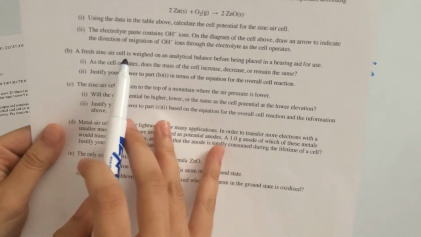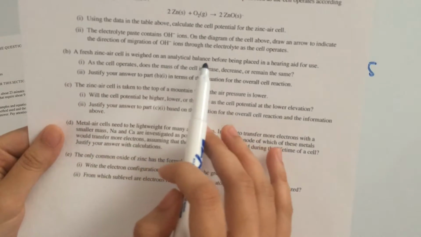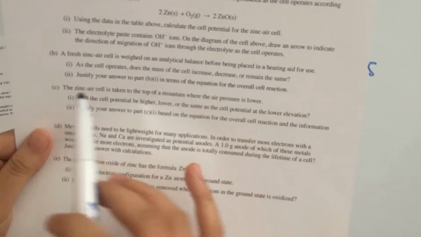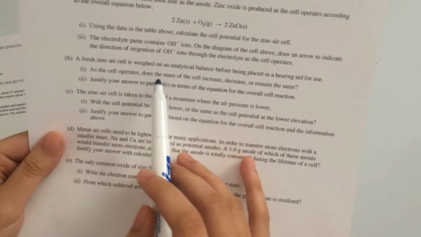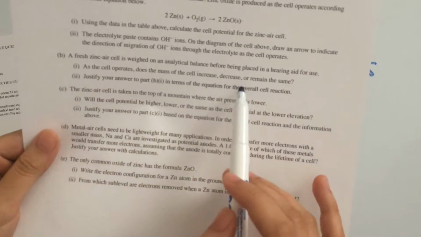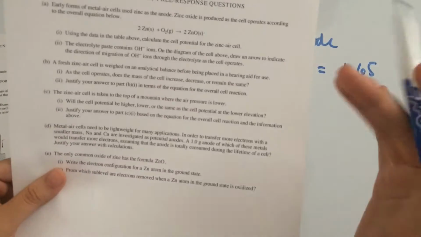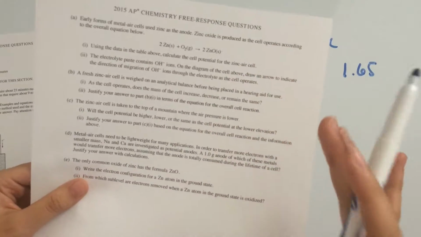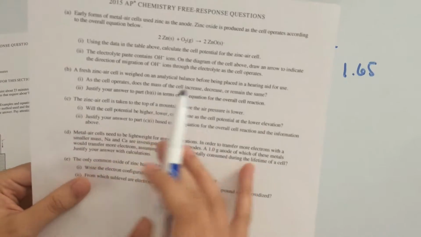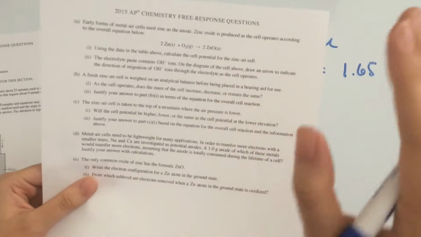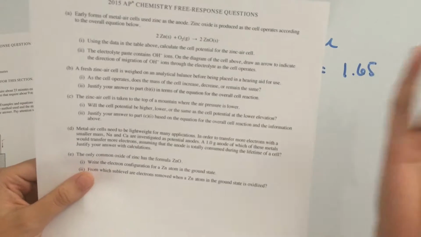A fresh zinc air cell is weighed on an analytical balance before being placed in a hearing aid for use. As the cell operates, does the mass of the cell increase, decrease, or remain the same? Okay, so if you have no idea how to answer a question the first time you read it, I would say to look at the next question, because that might give you a hint of how to answer the question before.